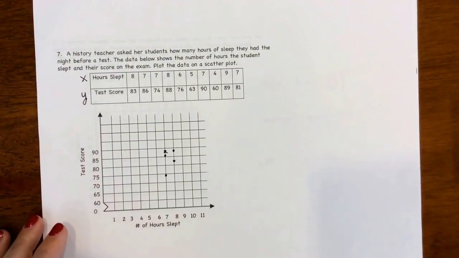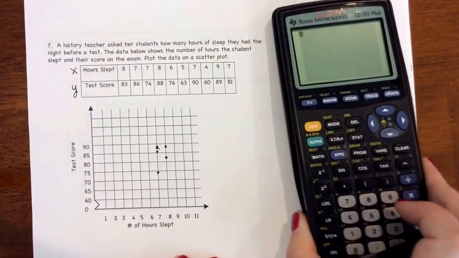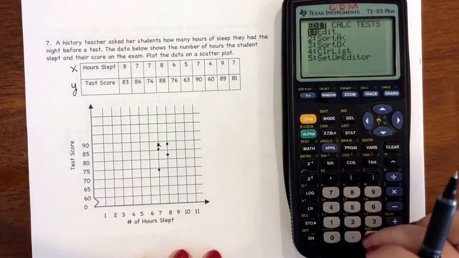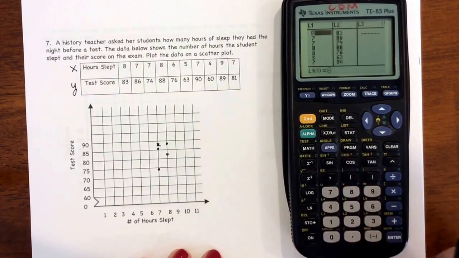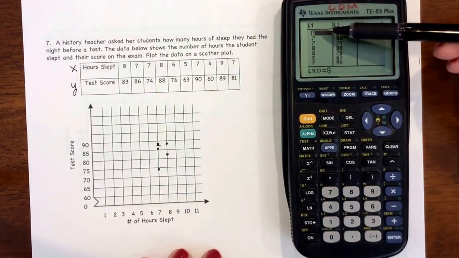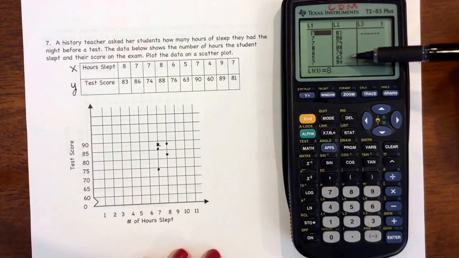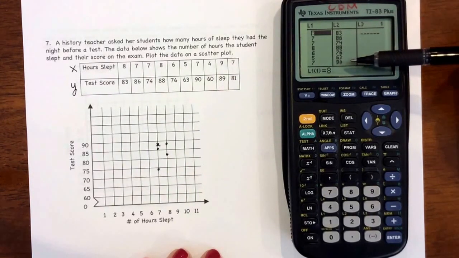What I'd like you to also do right now is go ahead and put these data points in your calculator. So you're going to go to Stat, Edit, and you see that I've already done that. I've put all the hours in list 1 and all of the test scores in list 2. So go ahead and push pause, enter that data, and we'll meet back in a few seconds.